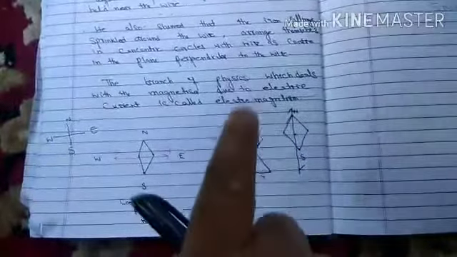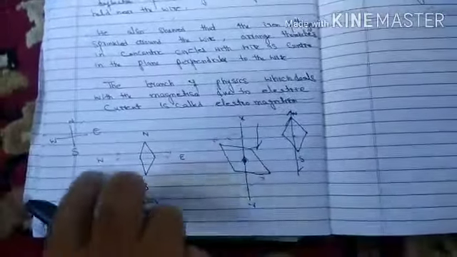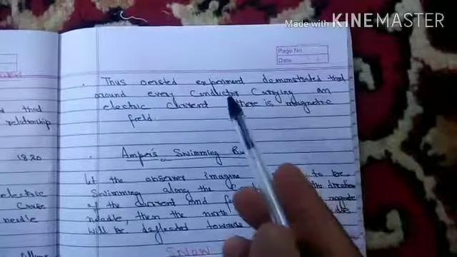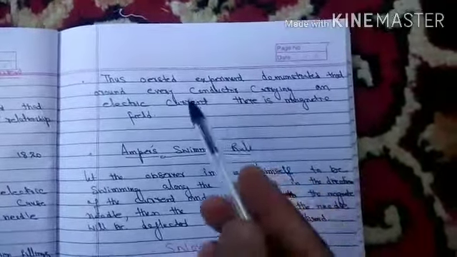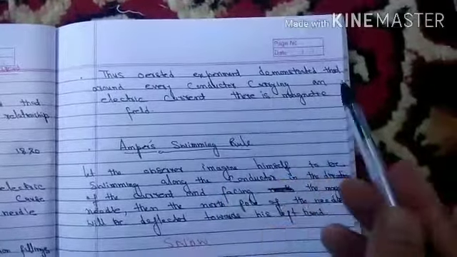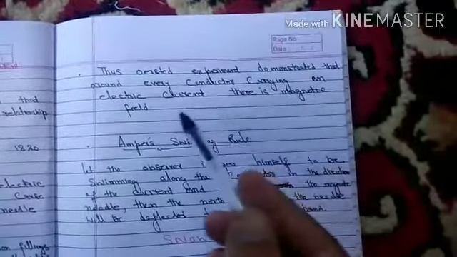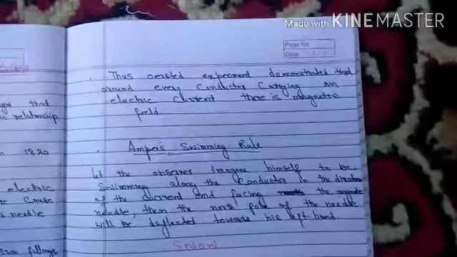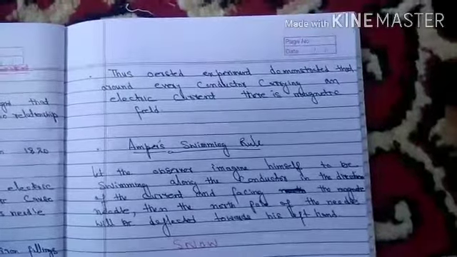Thus, Oersted's experiment demonstrated that around every conductor carrying an electric current, there is a magnetic field. So whenever current passes through a wire, a magnetic field is around it.